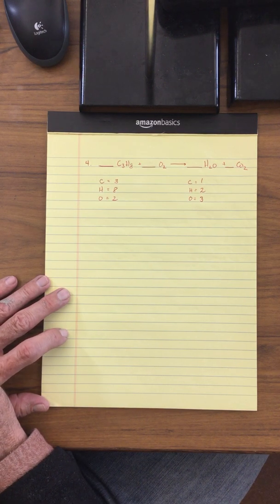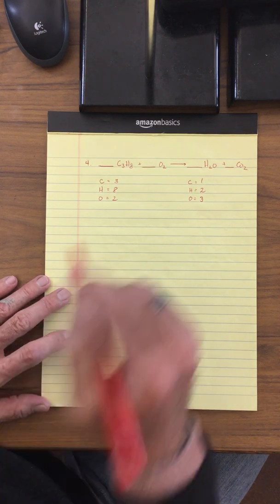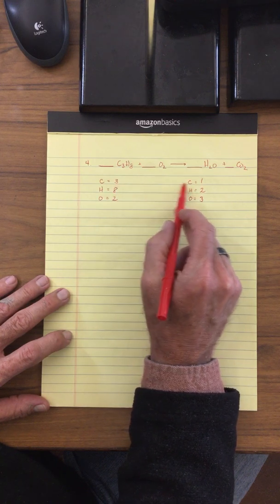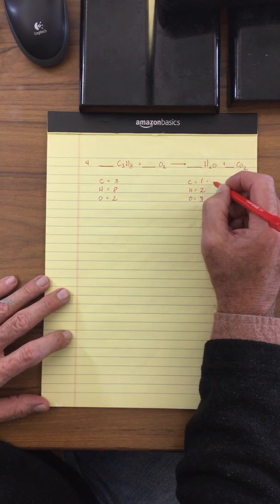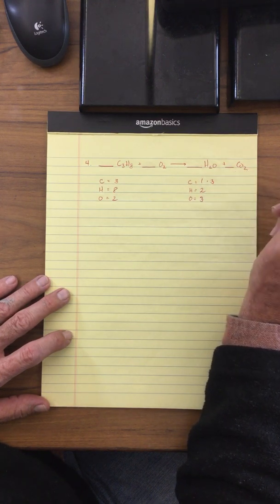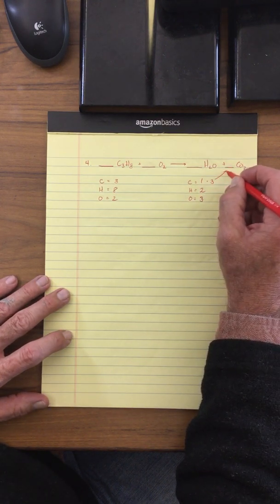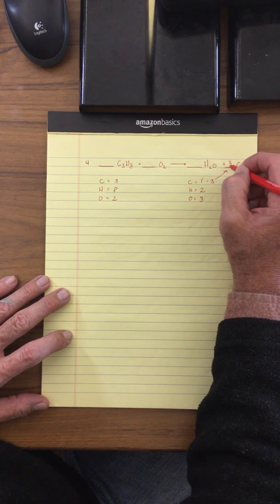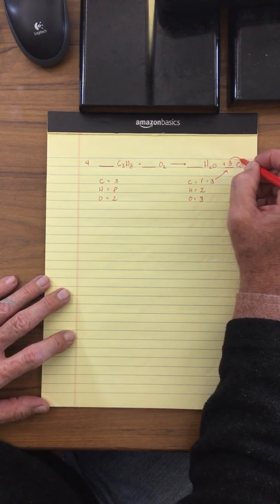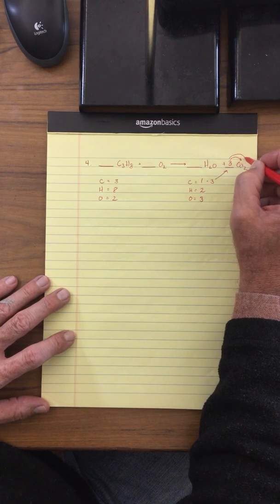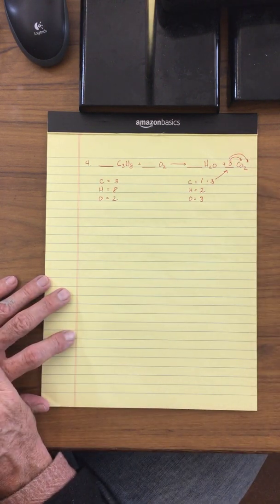So now we have to find their common multiples. Let's start with the carbon. What's going to be the common multiple between the 3 and the 1? It's going to be 3. So whatever has the carbon, I have to multiply by a 3. Now, this 3 is going to be multiplied by the carbon, but it's also going to be multiplied by the oxygen as well.